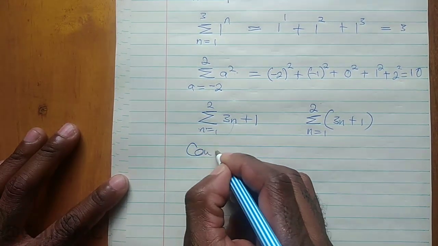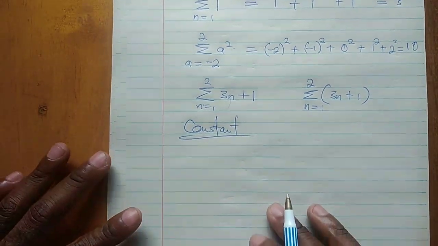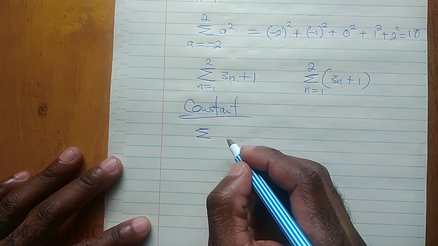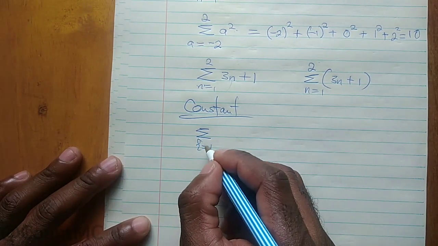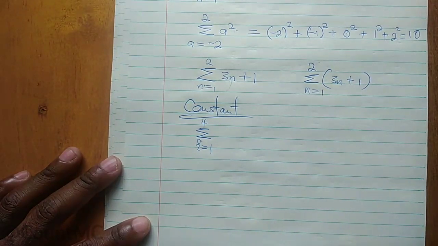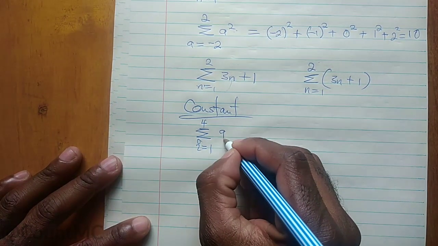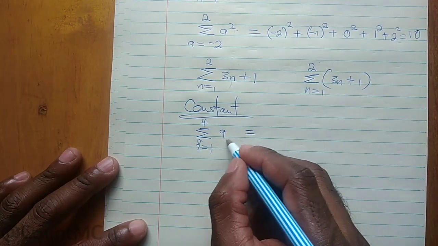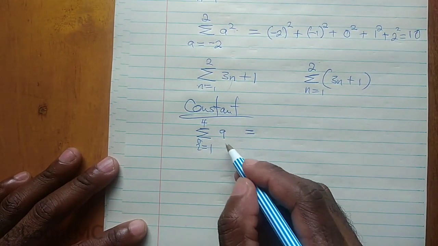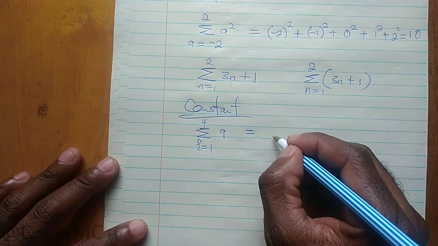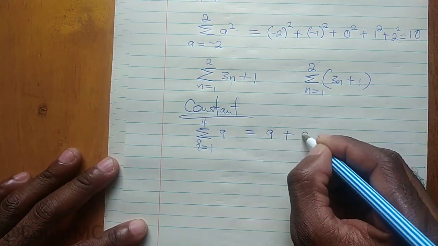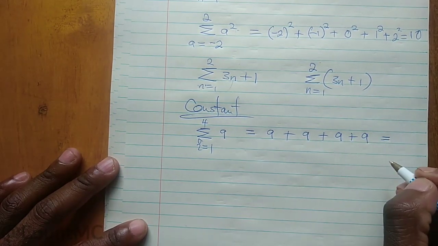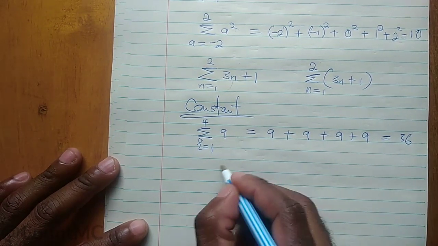Then lastly, when you're given a constant, how does the summation sign affect a constant? Let's say they say sum, and the index is from 1 up to 4, and your constant is 9. There's no variable where these numbers are going. So it means this 9 is going to repeat itself 1, 2, 3, 4. And the answer is 36.